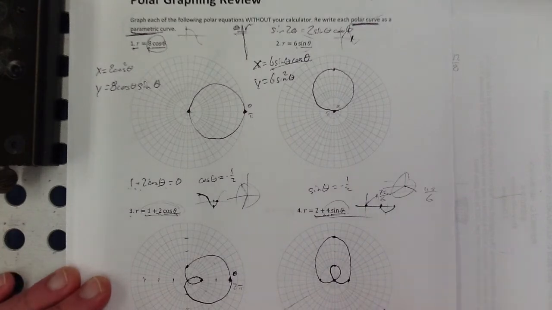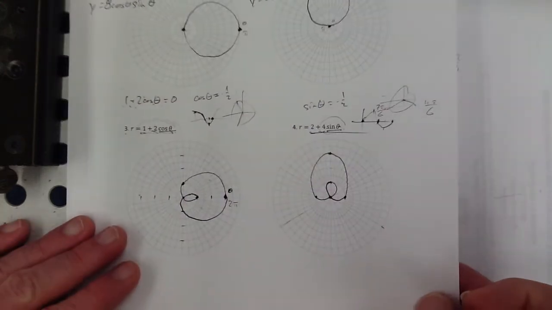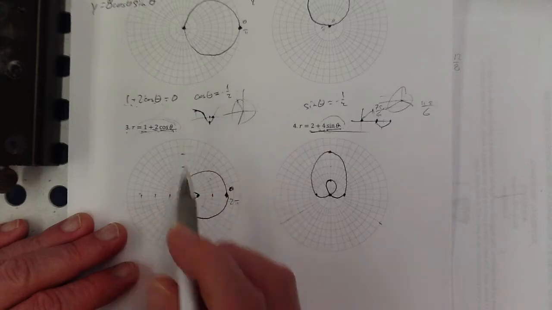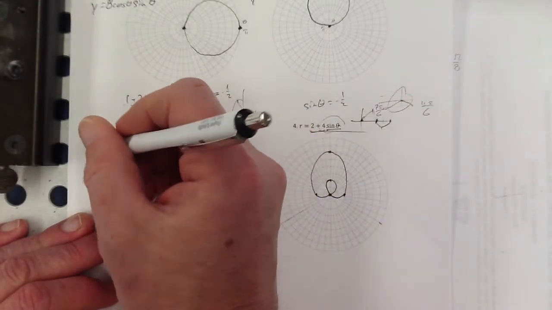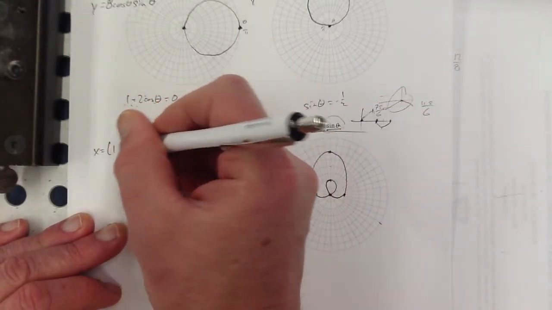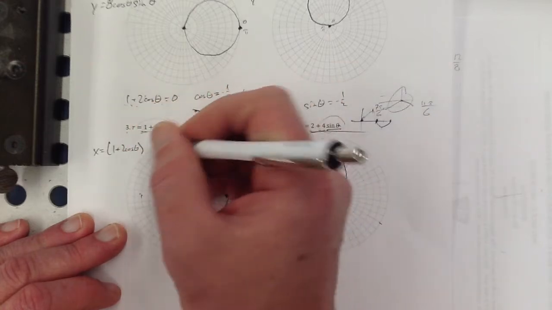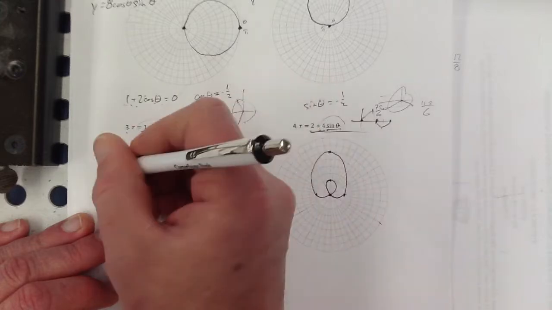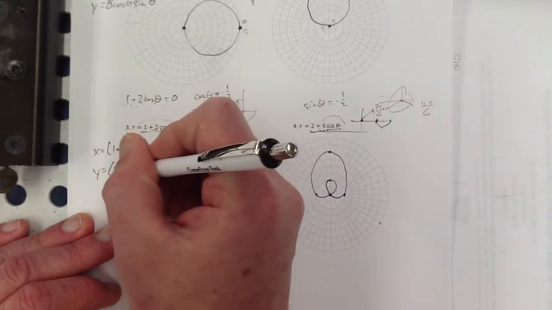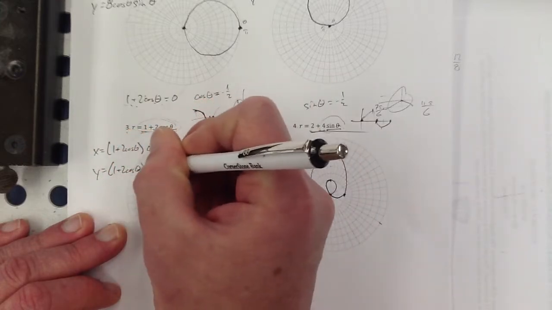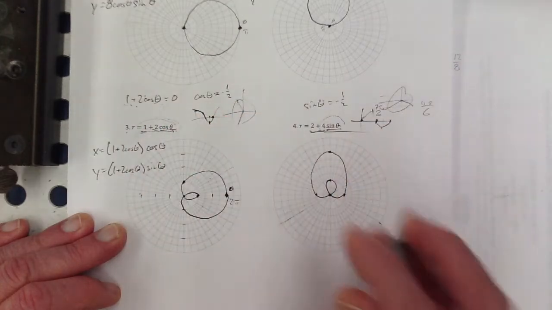All right. How about this one? So x is equal to r cosine theta, y equals r sine theta. Want to simplify that? Knock yourself out.